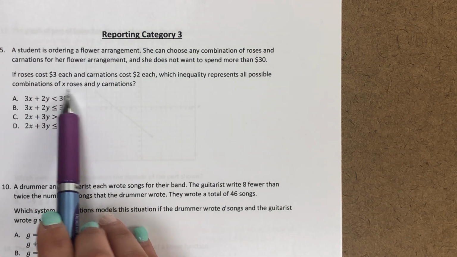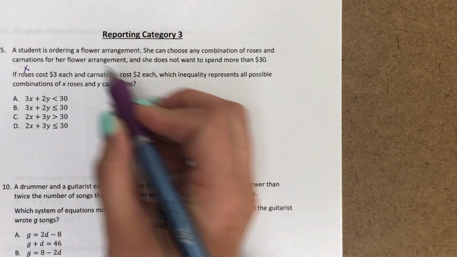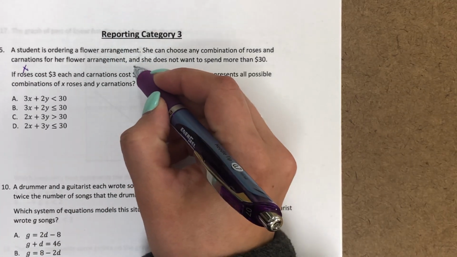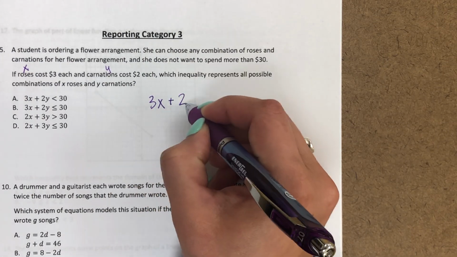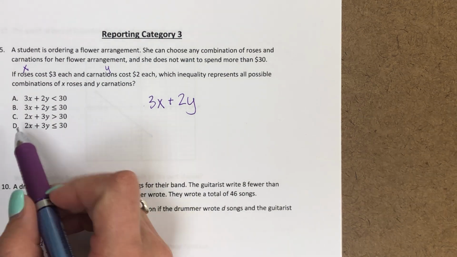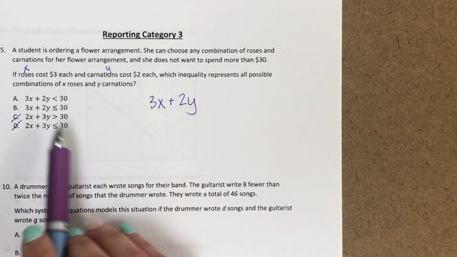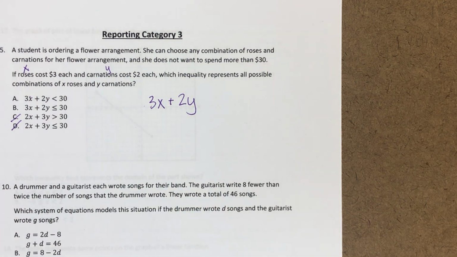So right there they tell us that X is roses and Y is carnations. So I know roses, X, cost $3, and carnations, Y, cost $2. So we have 3X and 2Y, $3 for roses and $2 for carnations. So immediately I can mark out C and D because they are not properly labeling the amount.